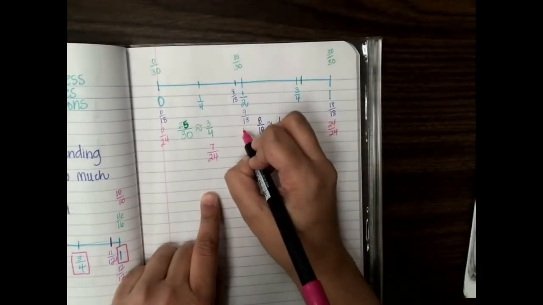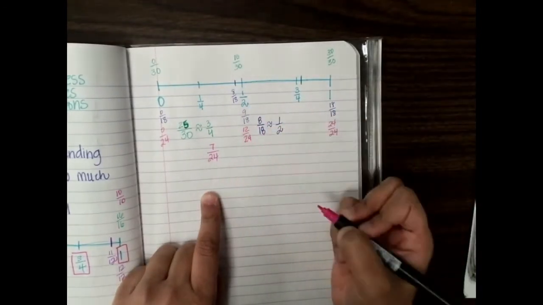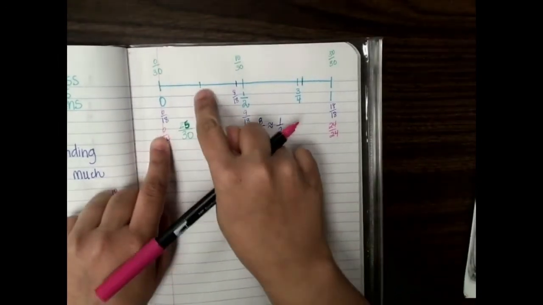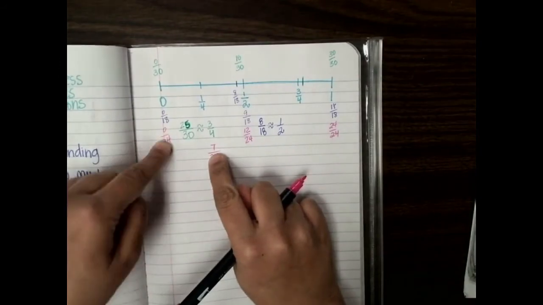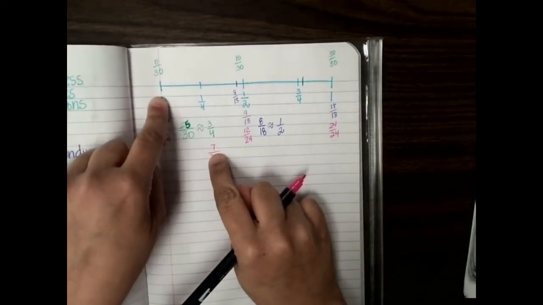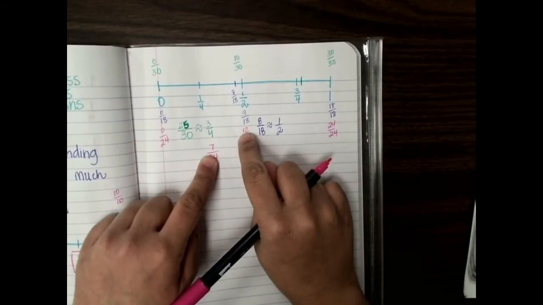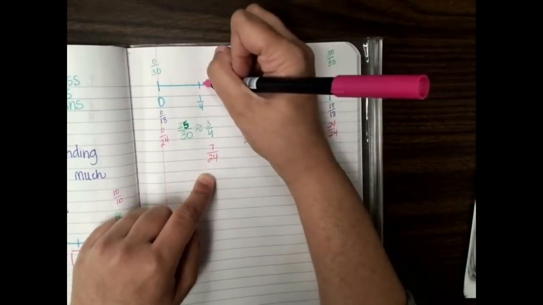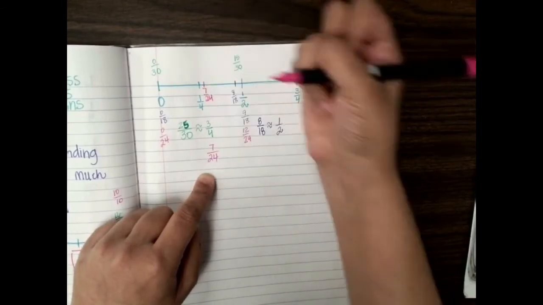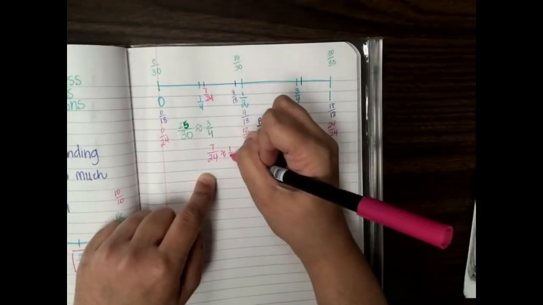Here we go. Here's a good one. 7/24. Okay? So 0/24, 24/24. This would be 12/24. That's the halfway point. So 7/24 falls in right here somewhere. It's not 1, 2, or 3, so it wouldn't be here.